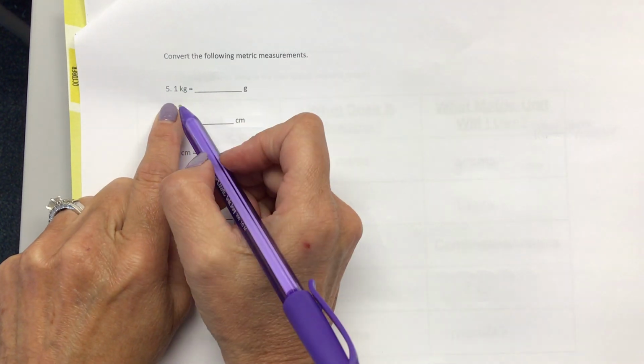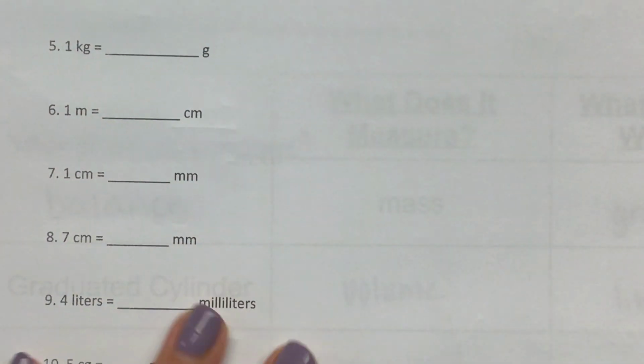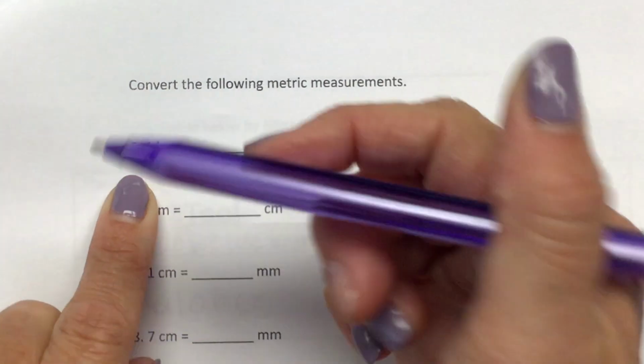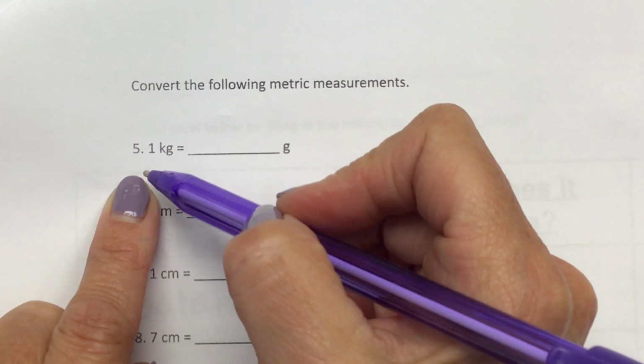Okay, this back page was kind of a mess. A couple of things, and one is a little bit of a formatting issue. I had a few people do this. Some of you counted this as 5 1/10 kilograms. This is just number 5.